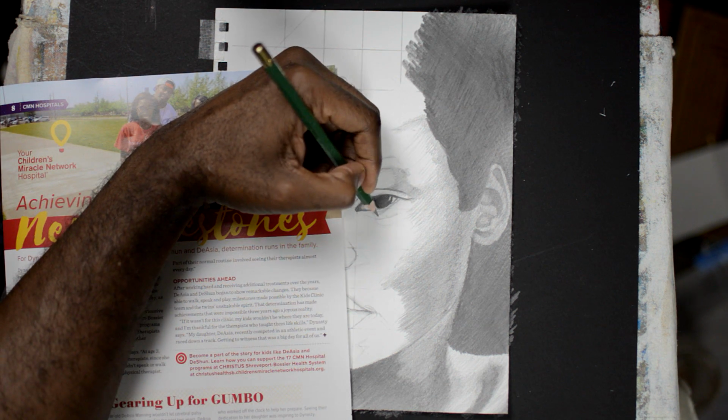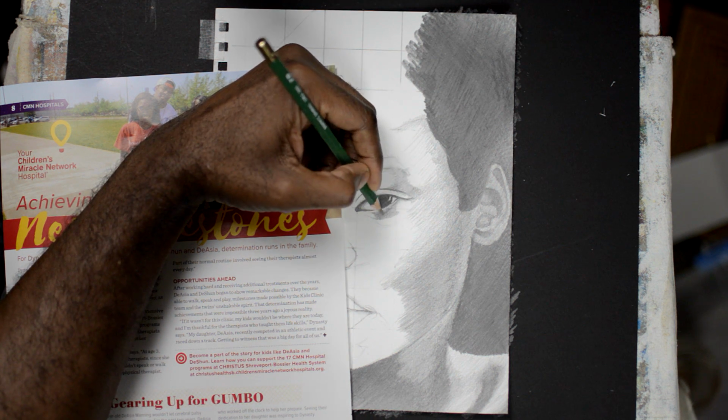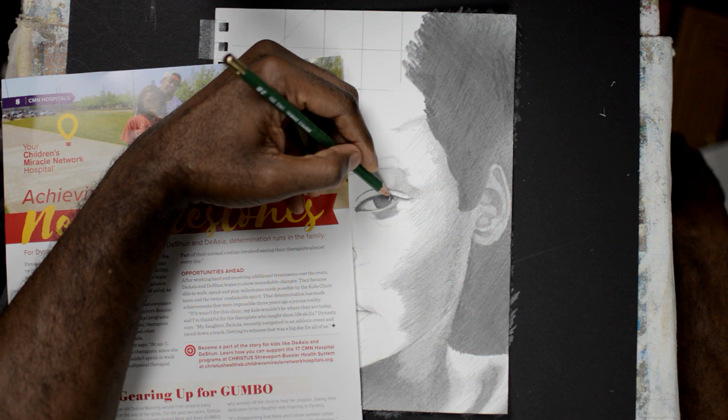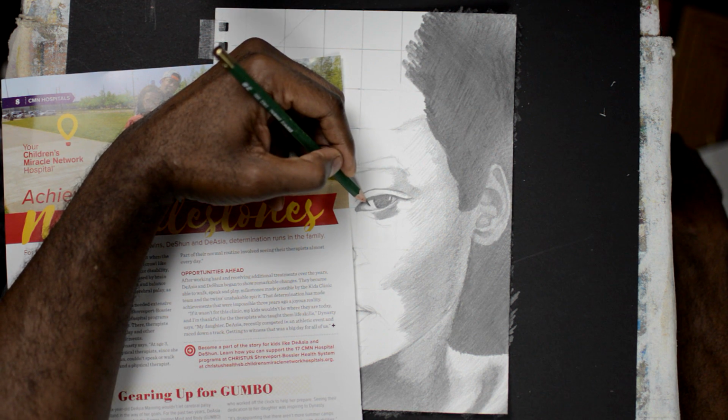We switch to the 2B pencil and add value number 4. I lightly lay in some pencil lead and build it up to the value that I want. Now we're adding value 6.